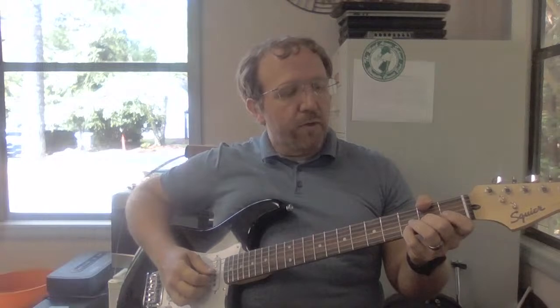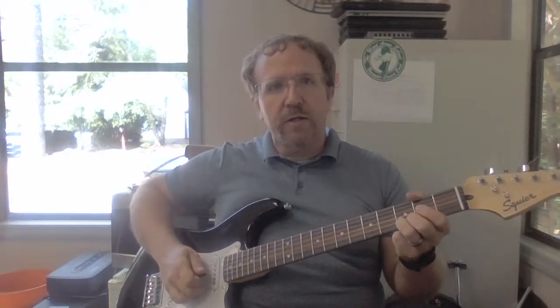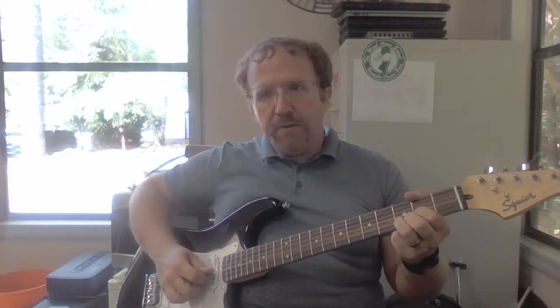And so we are starting. So we just did this little bend on the G string, playing the D string on the third fret, bending it up.